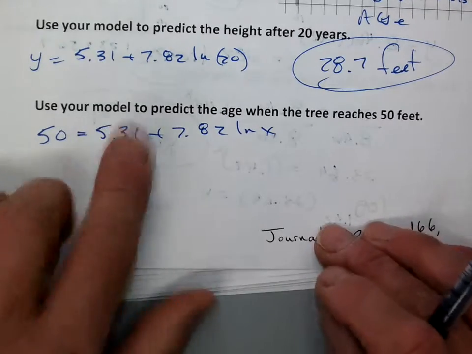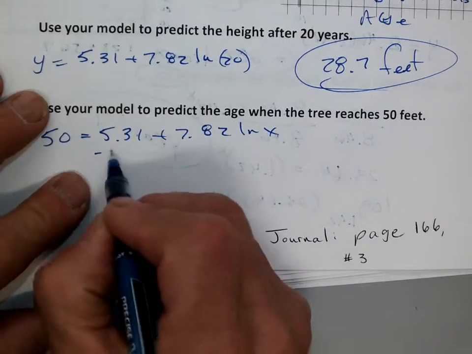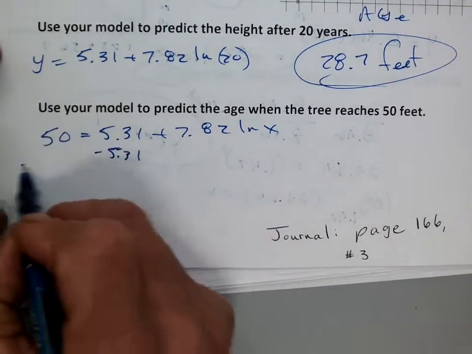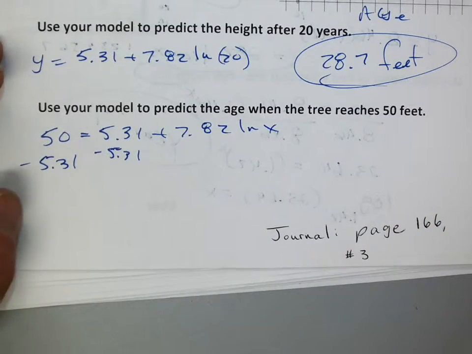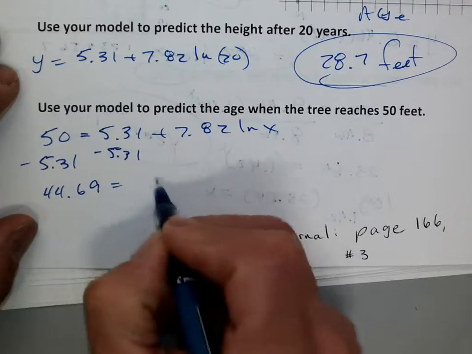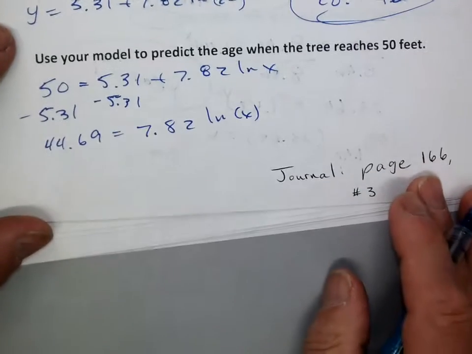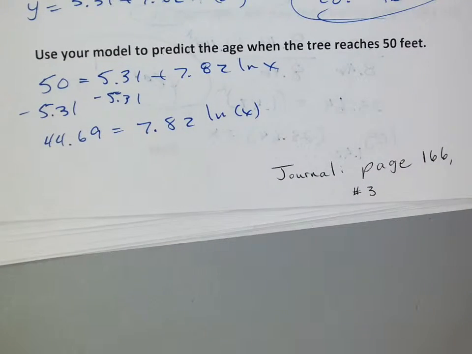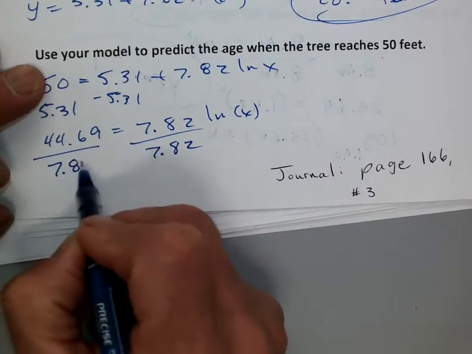Okay, so minus 5.31, minus 5.31, right? So we're going to subtract 5.31. So 50 minus 5.31 equals 44.69. 44.69 is equal to 7.82 ln of x. Okay, so far so good. That made sense. Subtract, subtract. Next step, let's divide by 7.82.